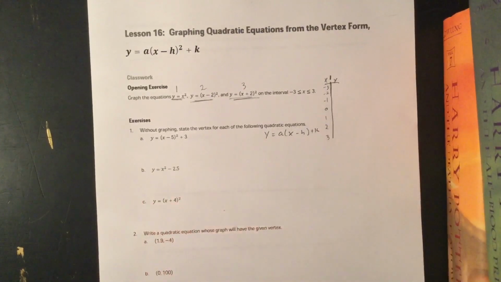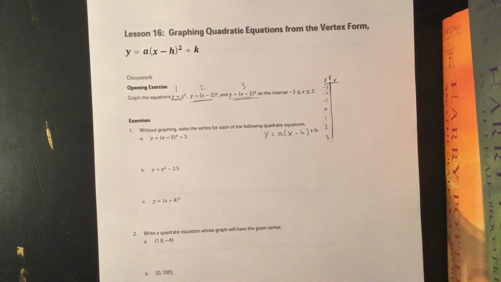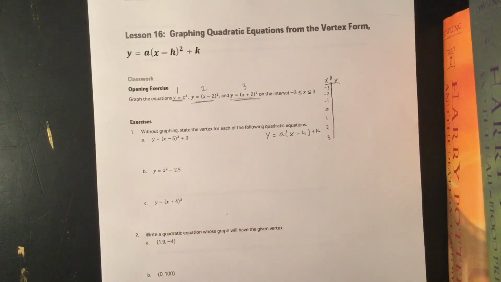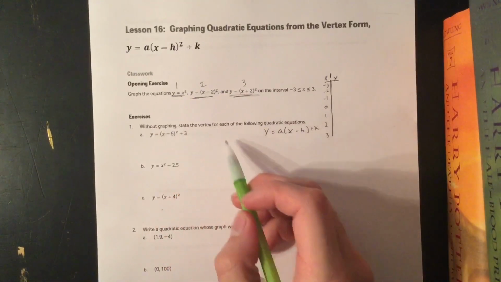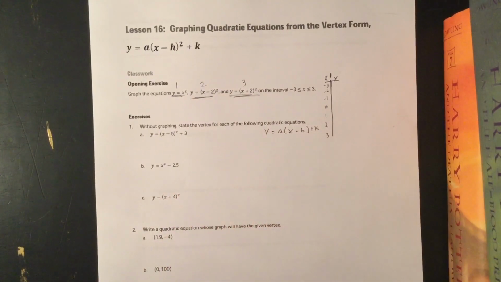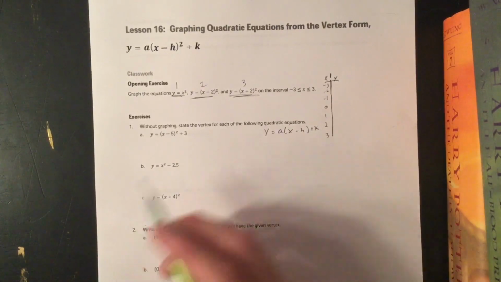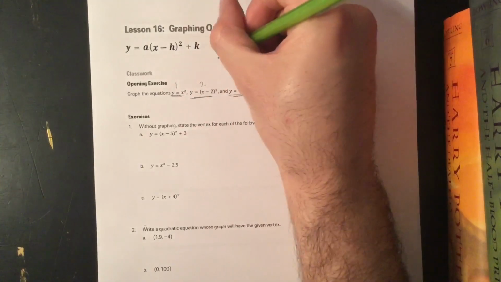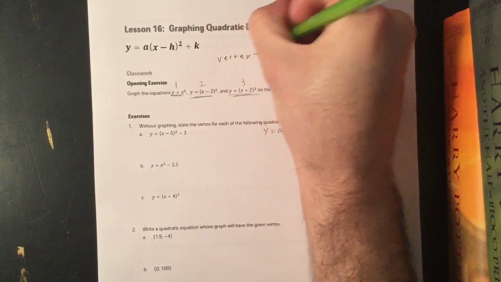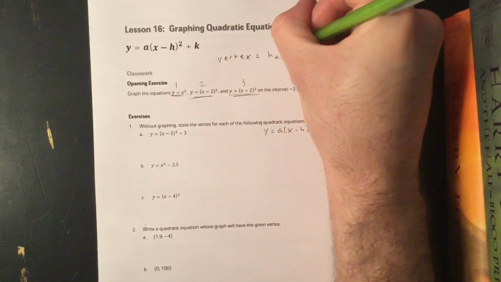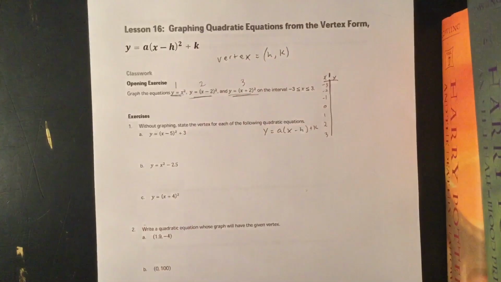I'll do the first one with you for sure, and then I'll decide on B and C as we work through it. For this one, without graphing, state the vertex of each of the quadratic equations. What we need to look for is this h and this k. I'll write this off to the side: the vertex equals h comma k, just so that we have it there.